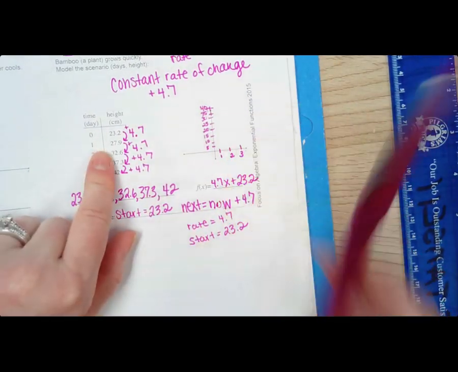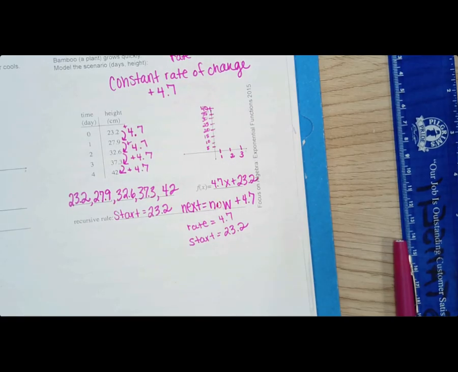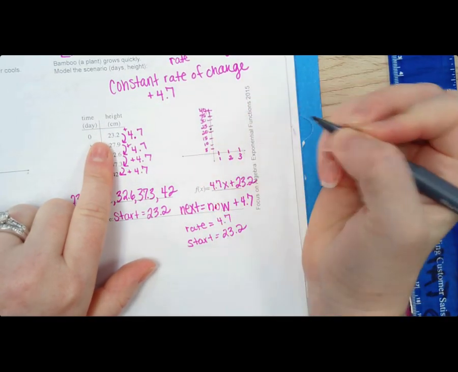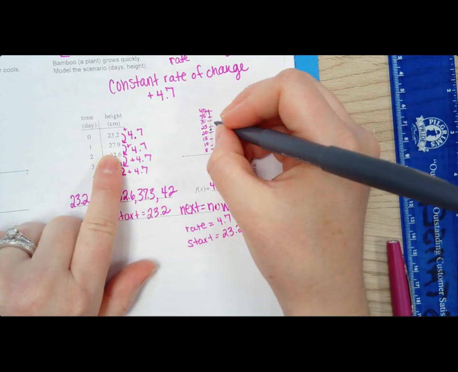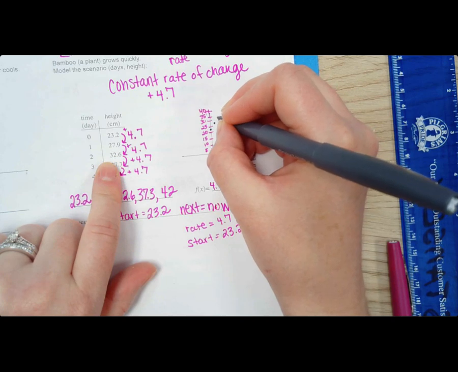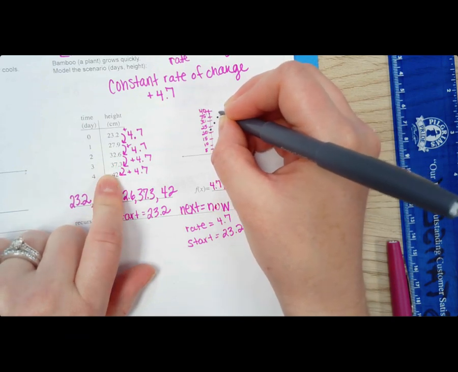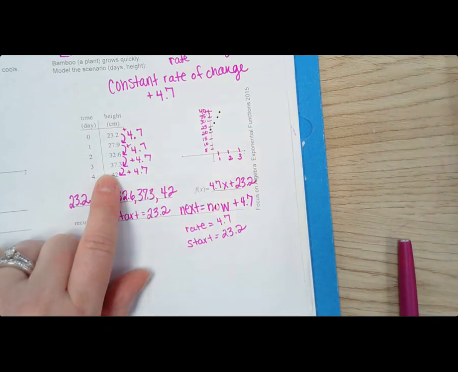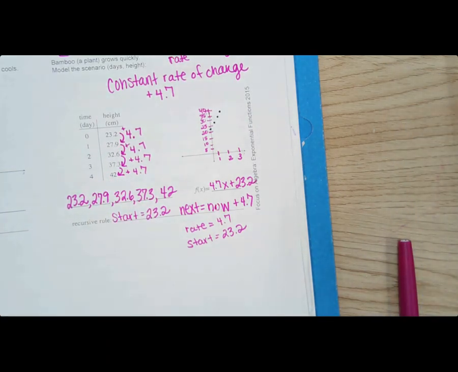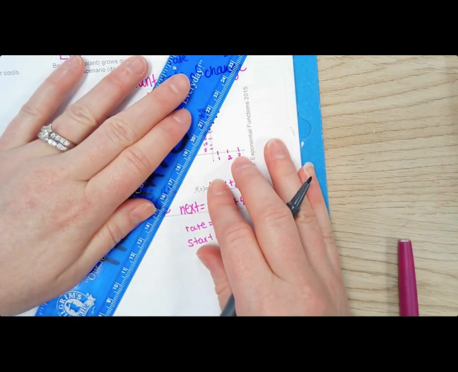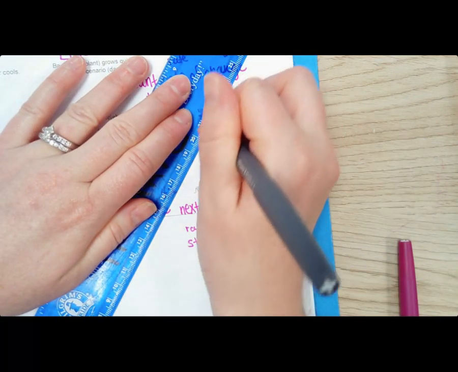So our first one is at 23.2. Next one, 27.9. Next one, 32.6. Next one, 37. What should the graph look like? Should be a line.